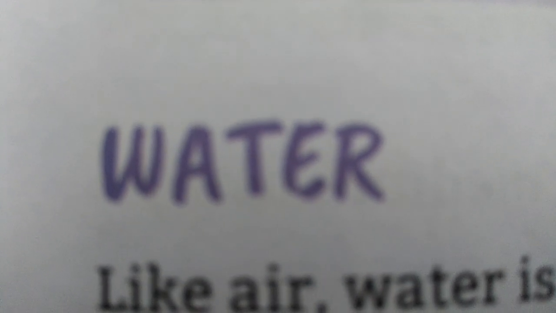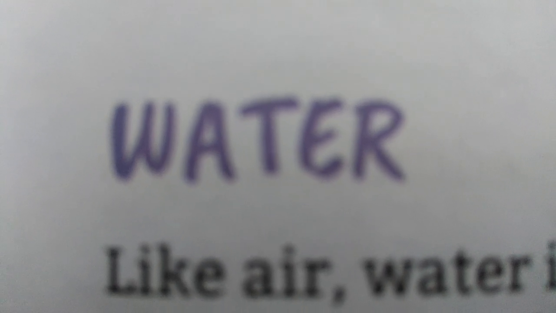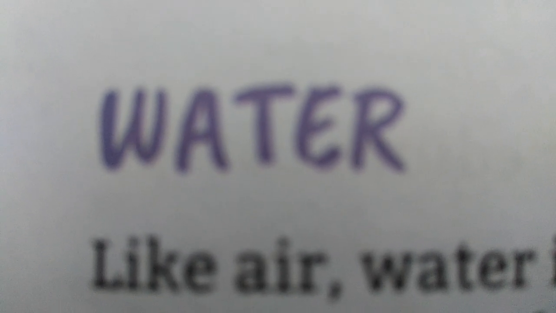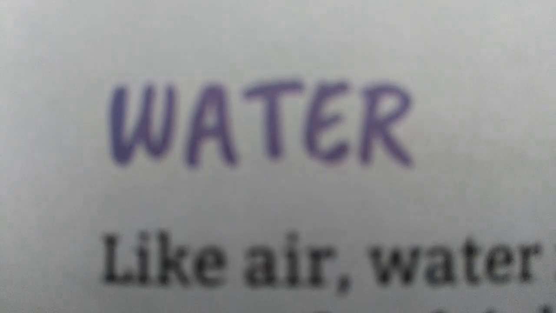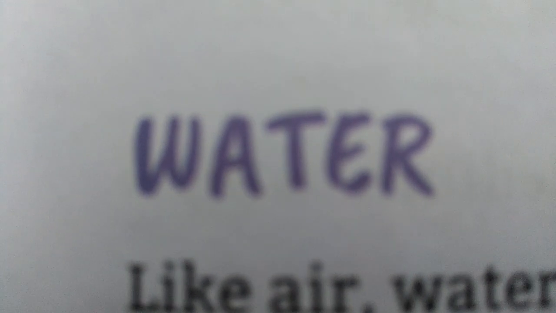Before we talk about impurities, we should know that water needs to be purified to make it fit for human use. The water which is fit for human consumption is known as potable water. Now, the impurities can be soluble or insoluble. Children, today we will talk about insoluble impurities.